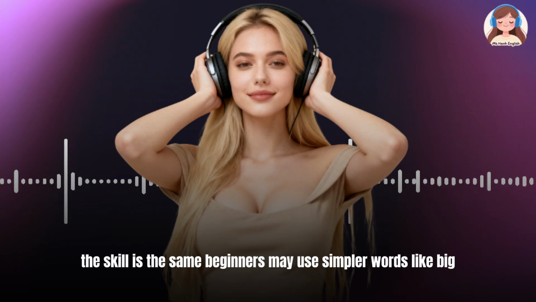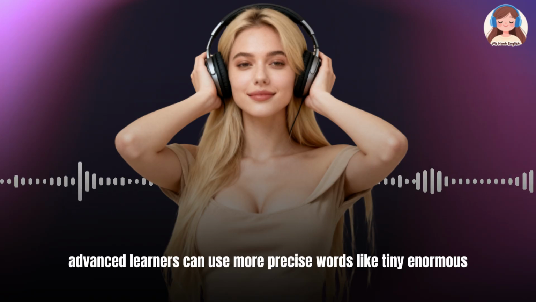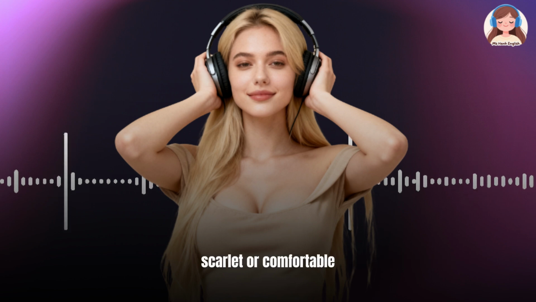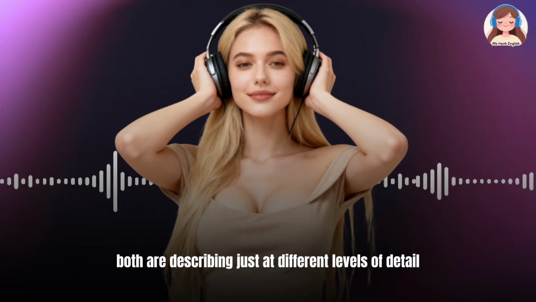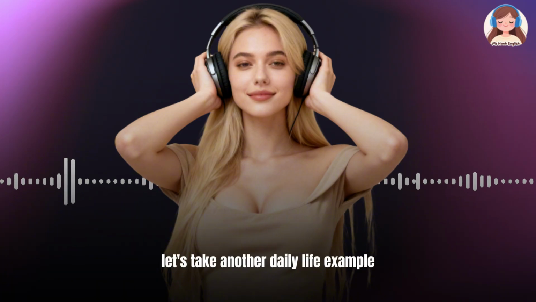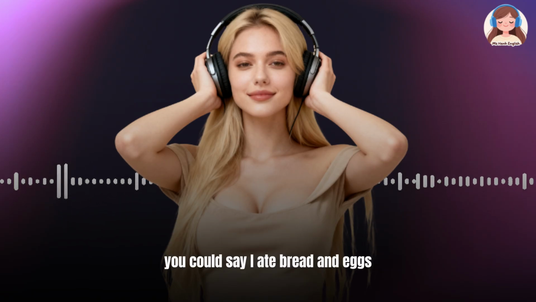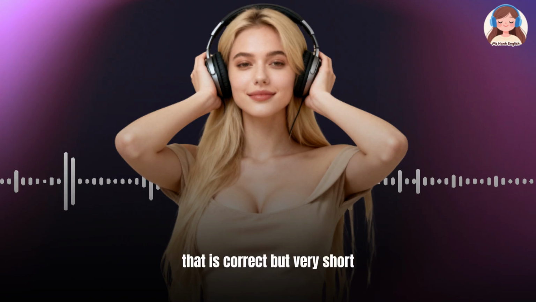Beginners may use simpler words like big, small, red, or nice. Advanced learners can use more precise words like tiny, enormous, scarlet, or comfortable. Both are describing, just at different levels of detail. Let's take another daily life example. Imagine you are talking about your breakfast. You could say, "I ate bread and eggs." That is correct, but very short.